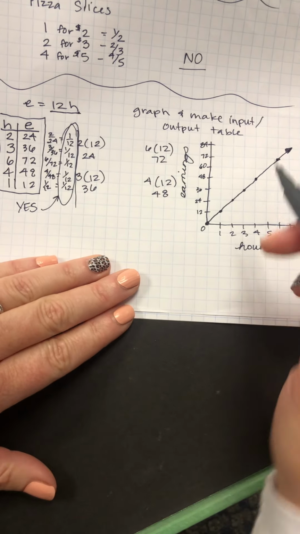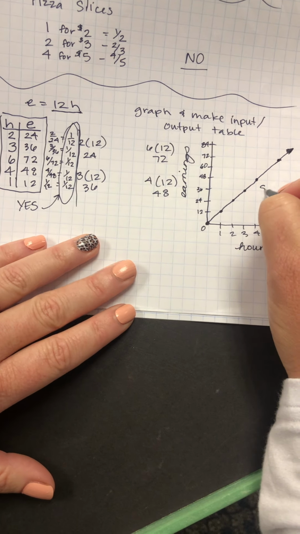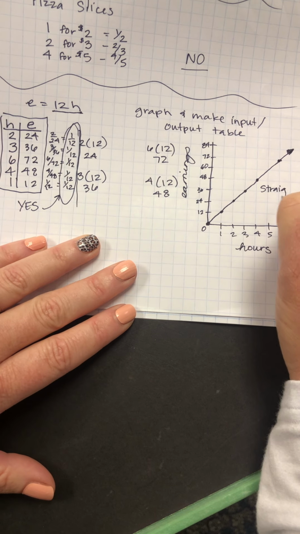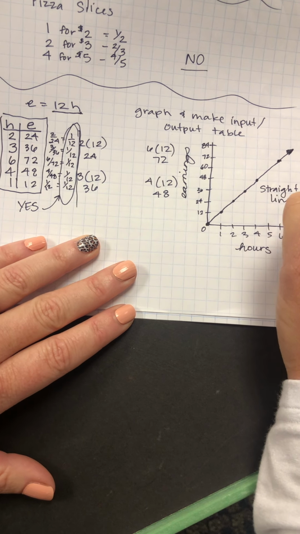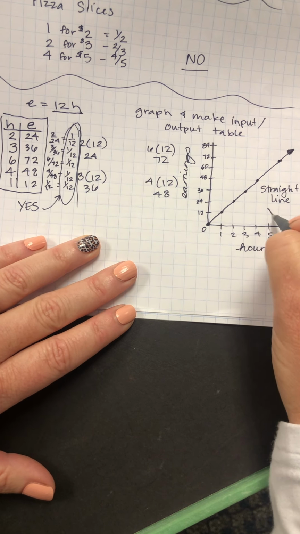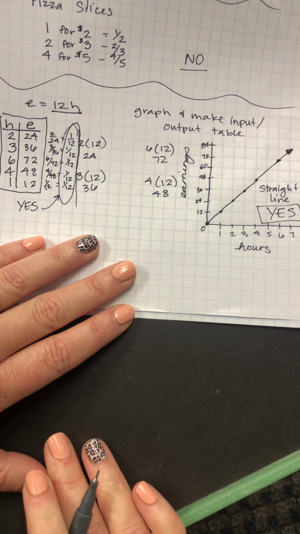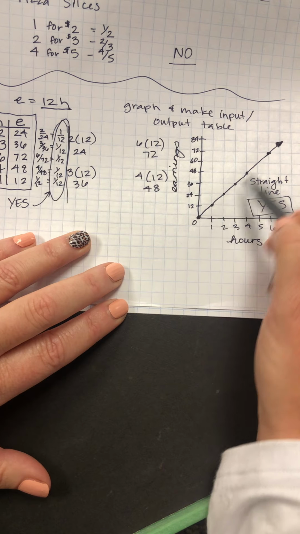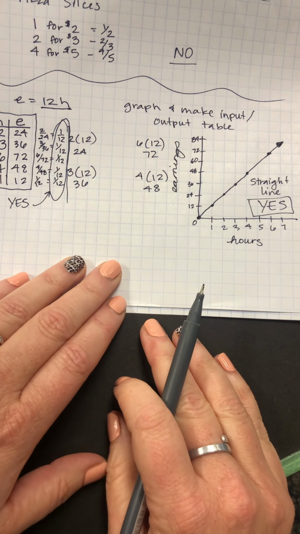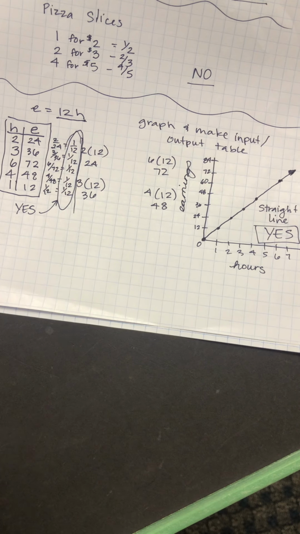Also in a graph, you can look at a graph. If it makes a straight line, like ours did, the relationship is proportional. Okay, it made a straight line. So if they show you a graph and the line is wavy up and down, not proportional, right? That means there was a change. It didn't continue to climb at the same rate. We want the fraction to be the same.